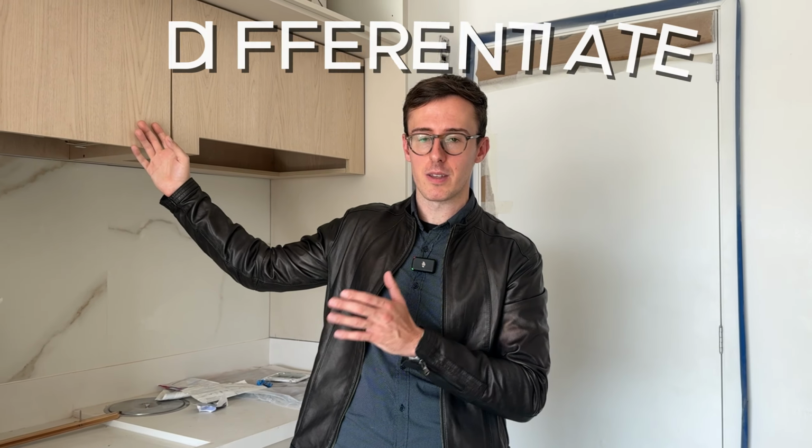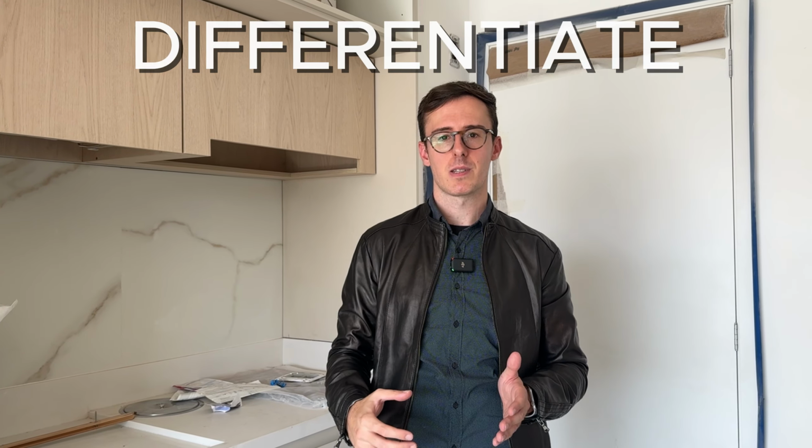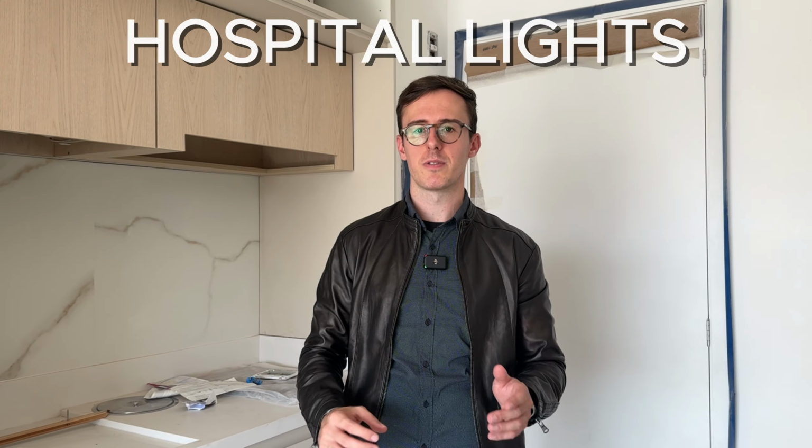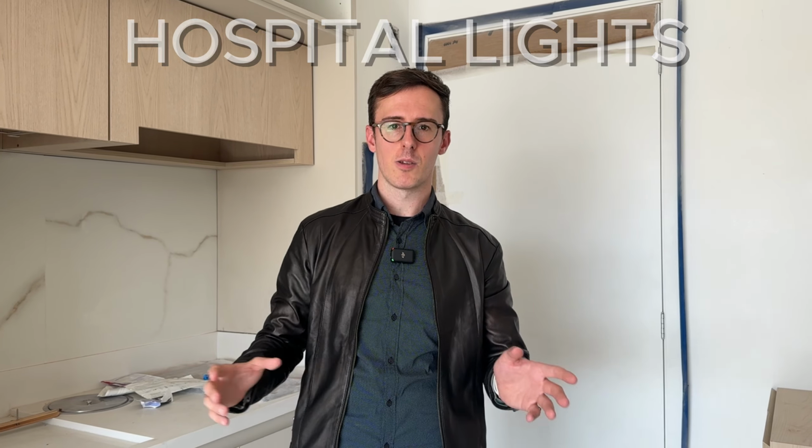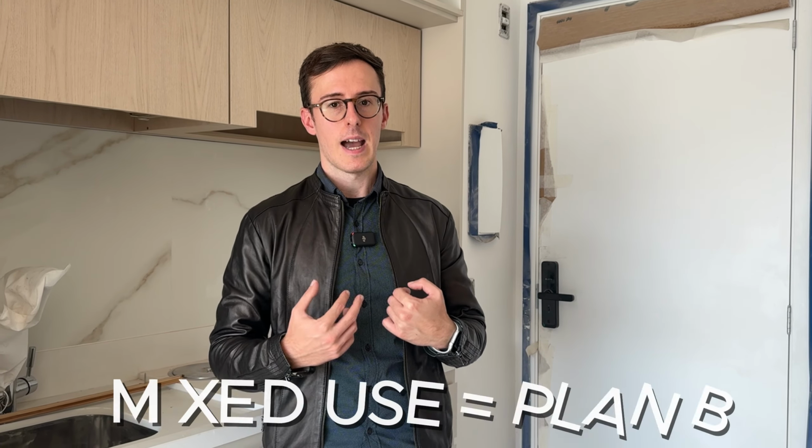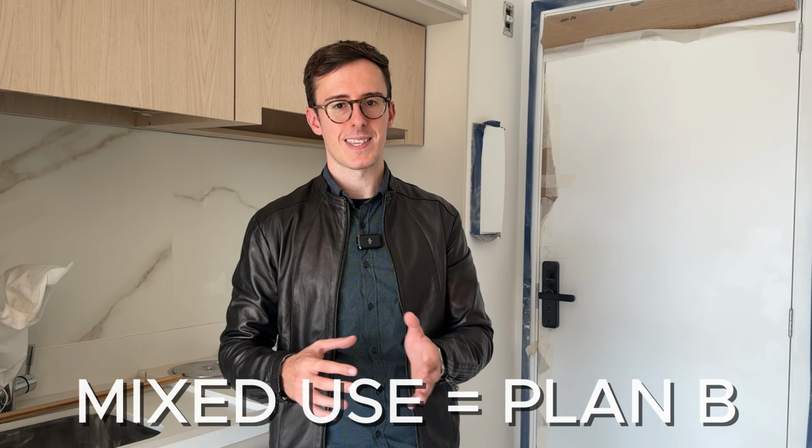So that's why my thesis is to differentiate this apartment from the rest, from all those that want the cheap white lights that look like a hospital. The idea is to use this, in my case, with a mixed use, as a plan B as well if a crazy war or pandemic happens. Every 10 years there is something happening around the world, and I want to be covered for a few months along the year to have a place that I like to stay.